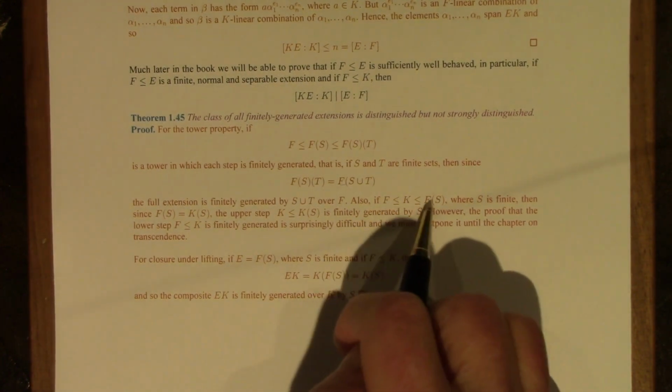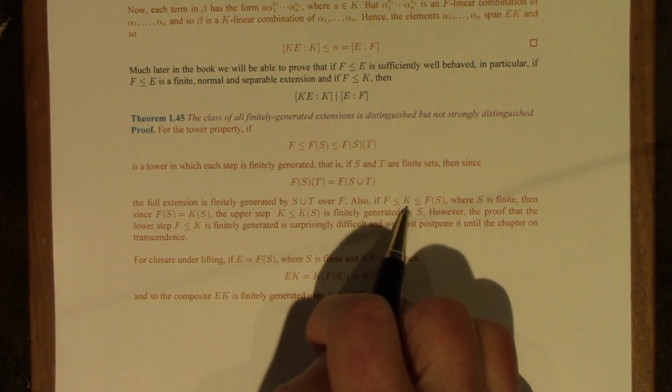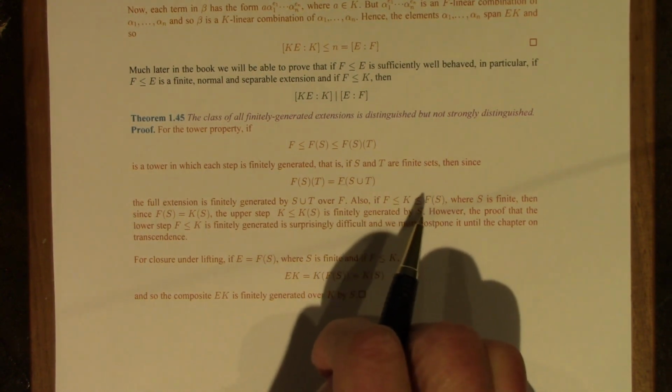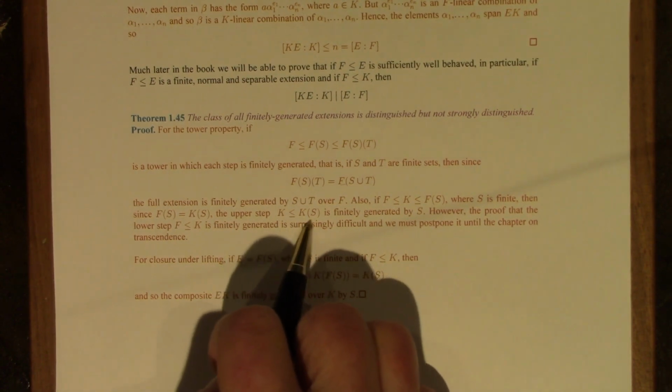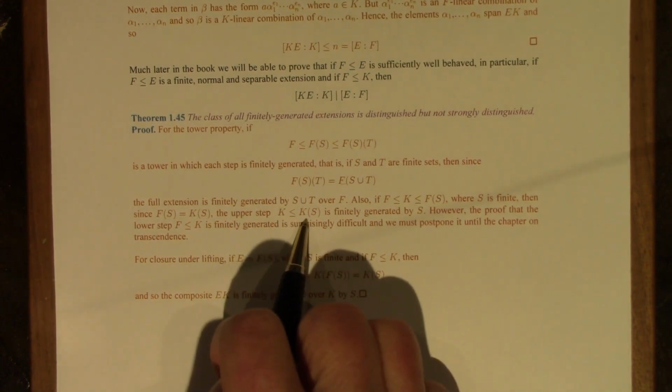Conversely, if a full extension is finitely generated and K is an intermediate field, then of course the upper step, which can be written KS, is finitely generated by the same set S.